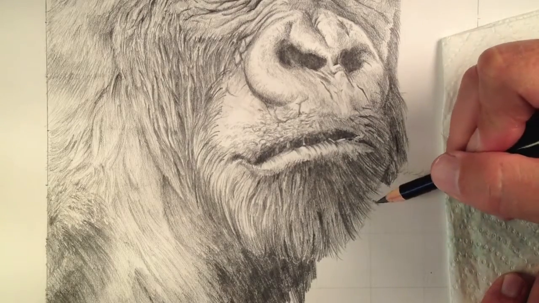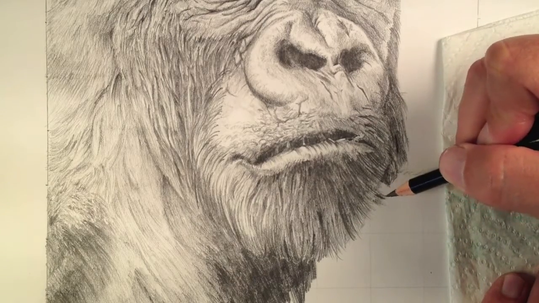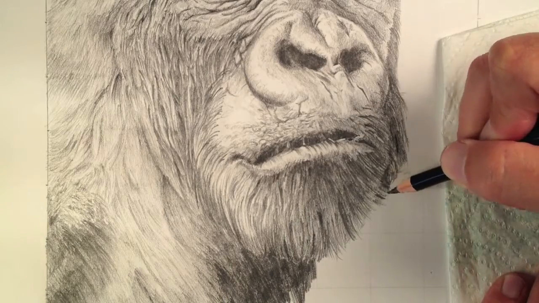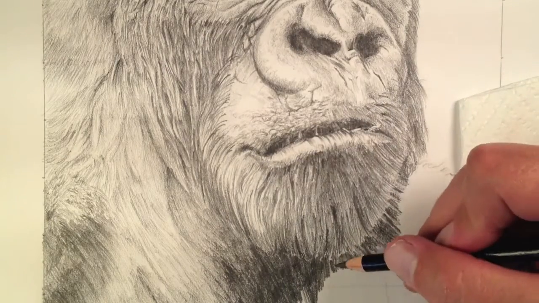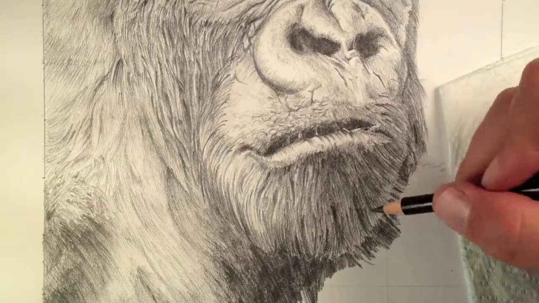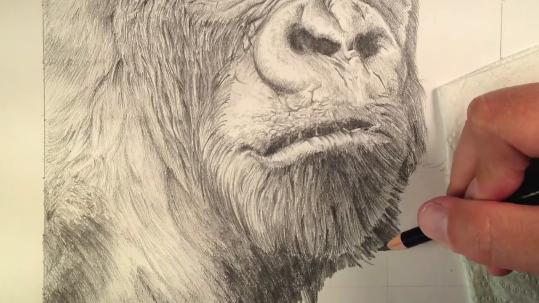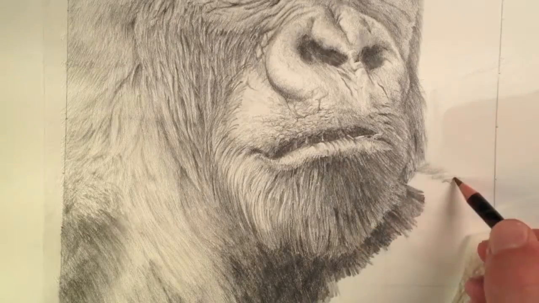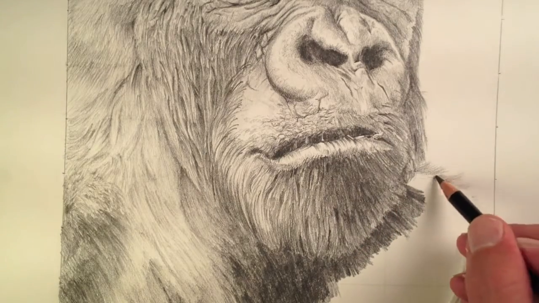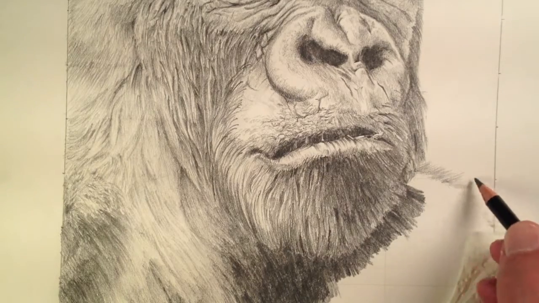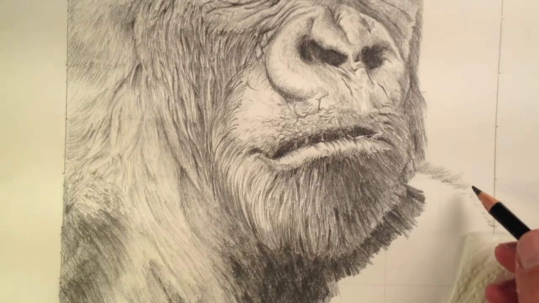The same thing is true for the skin, in that I'm handling the application of the graphite in a way that mimics the texture of the skin. Pay special attention to subtle changes in value, because if you get the subtle changes of value right, then you'll get the illusion of texture right, which is very important in creating a realistic drawing.